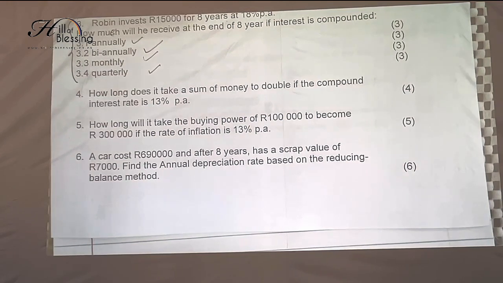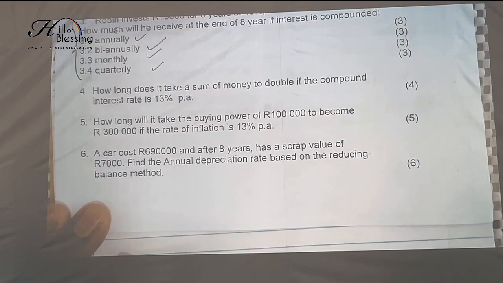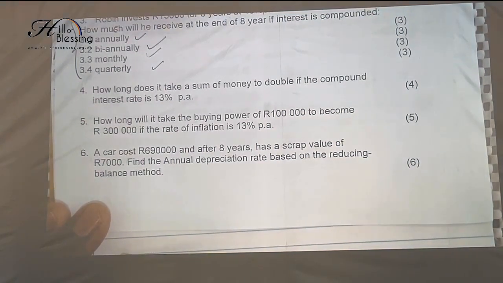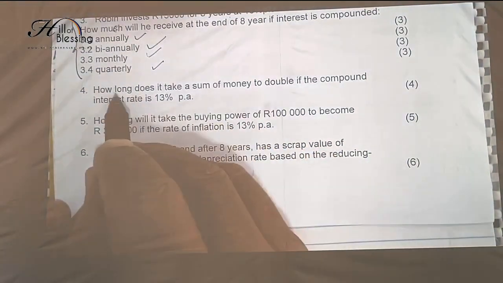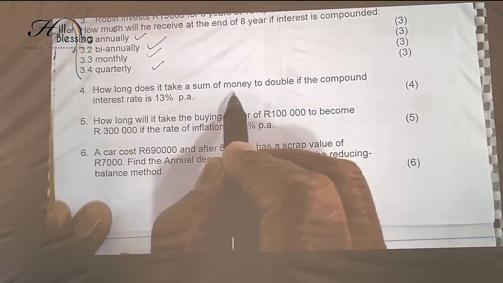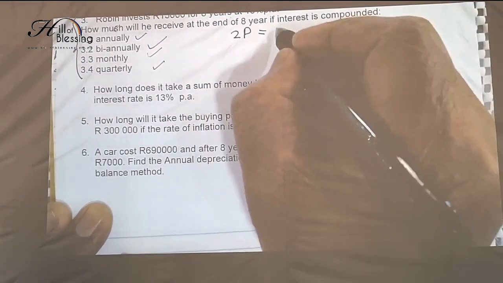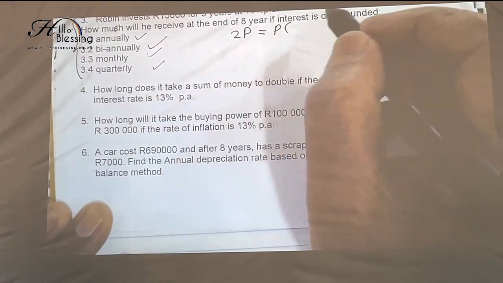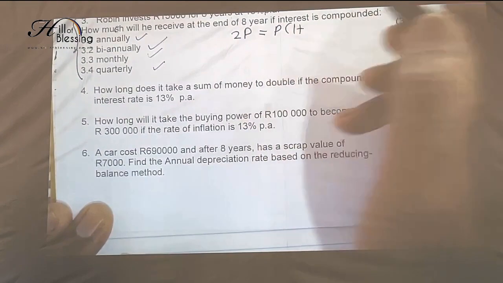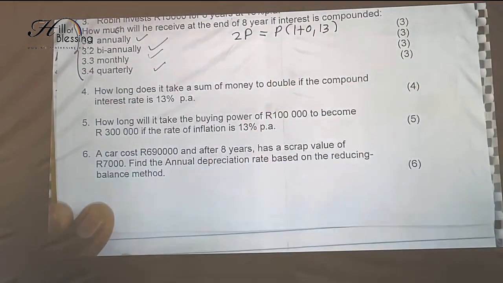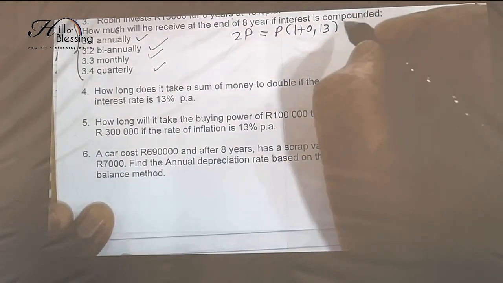Now, what I want to do is, can I ask you to try question 4? Whenever they say how long, the unknown is what? N. And when you're solving for N, it's always using logs. Okay, guys, are you with me? So it says, how long will it take for a sum of money to double? So we're saying 2P is equal to P into (1 plus 0.13) for 13%, to double, and for how long?